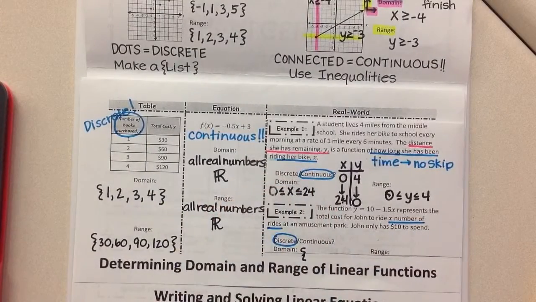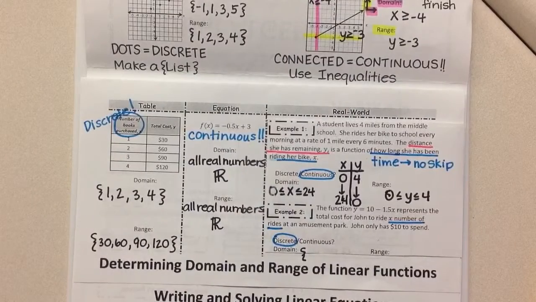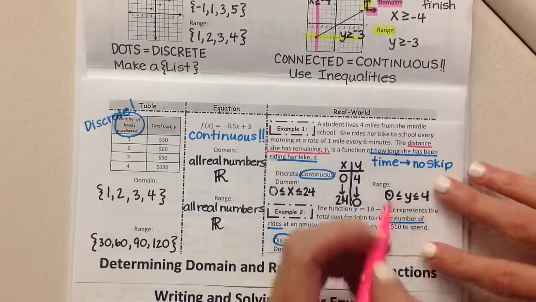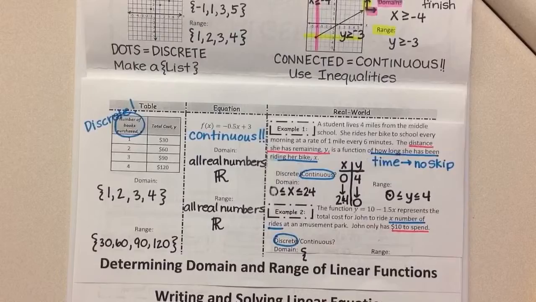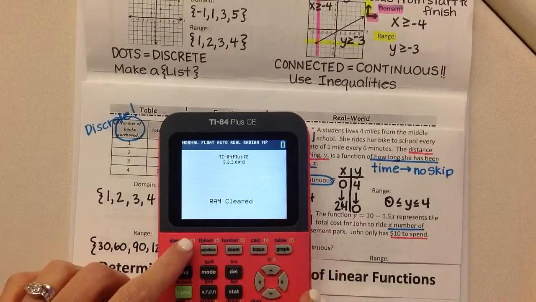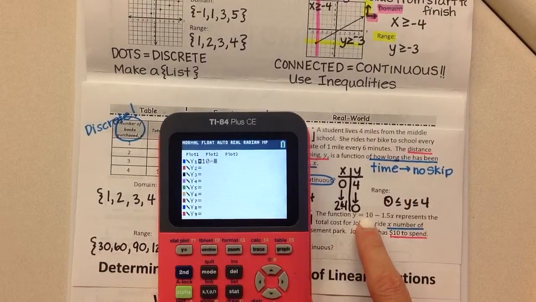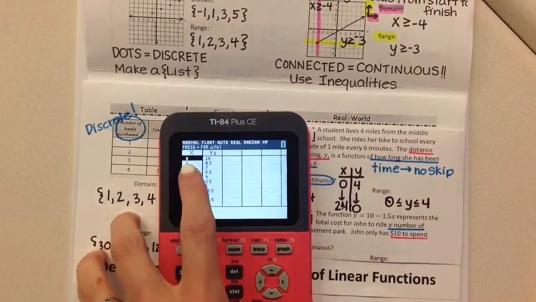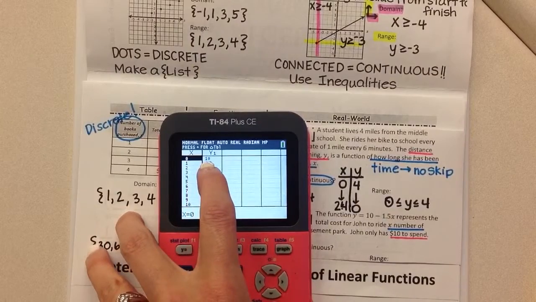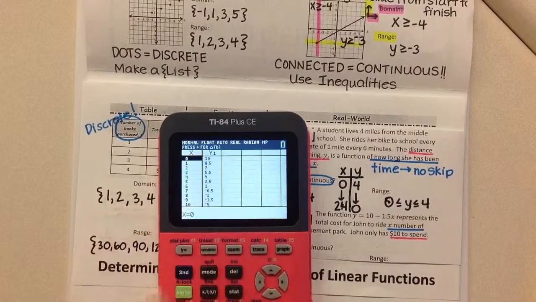So he could ride 0 rides, he could ride 1 ride, but you notice he only has $10 to spend. That cost is his y value. So he's not going to have an unlimited number of rides. So I'm going to go to my calculator, and since they gave me the equation, I'm going to type that into my y equals, and I'm going to go to my table because this is going to help me out. So look here. If he rides 0 rides, he has $10 left to spend. So I need to figure out how many rides he can ride to where he either spends all of his money or just doesn't have enough money to ride again.